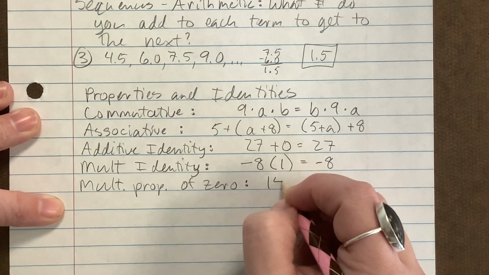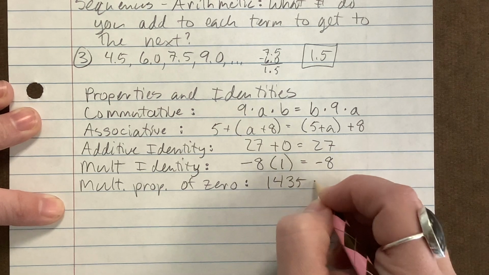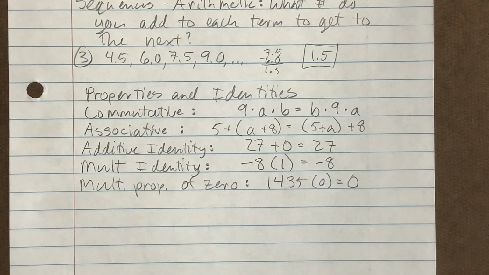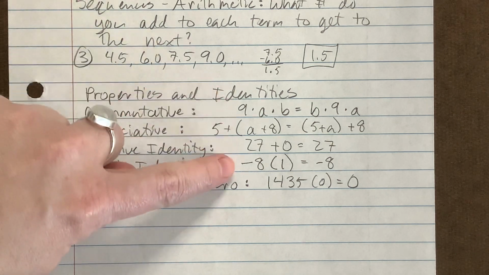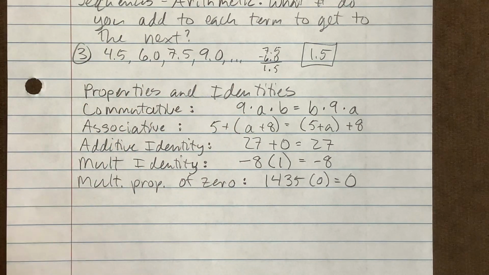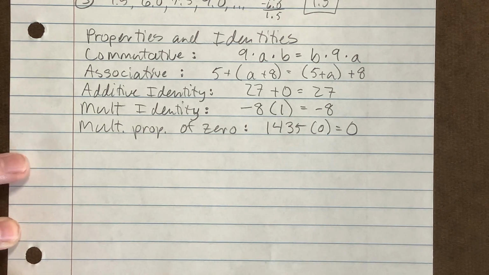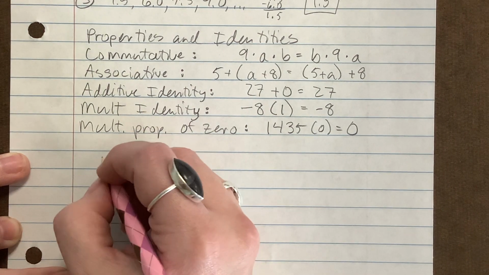So like 1,435 times 0, still 0. Done and done. Okay, so you just need to be able to identify from examples like this, just name which property is being used. Okay, after that we did distributive property.